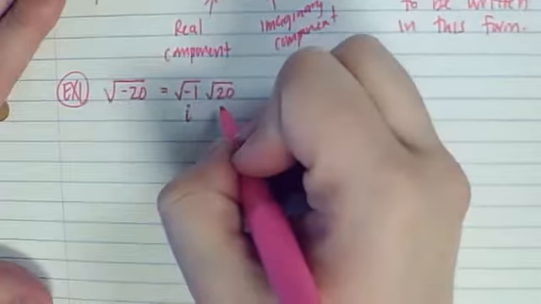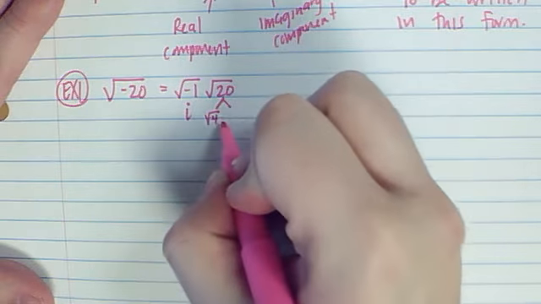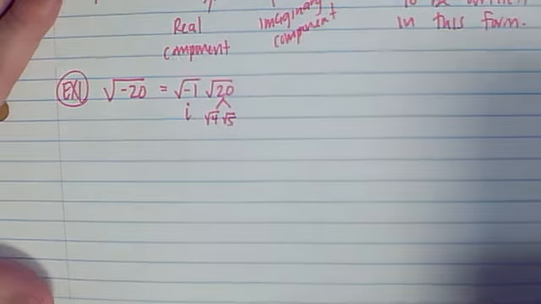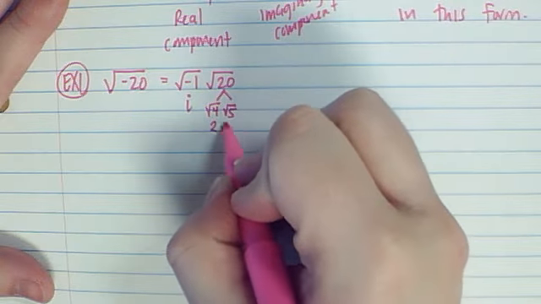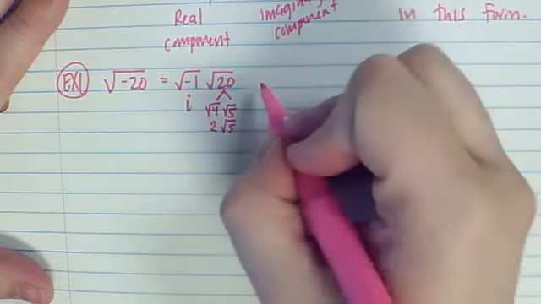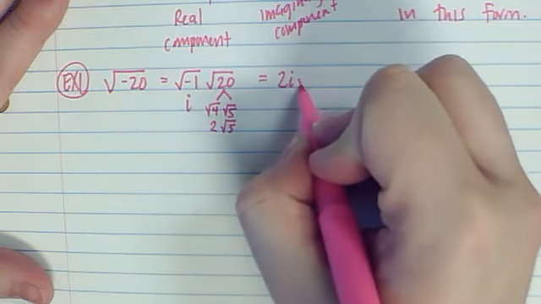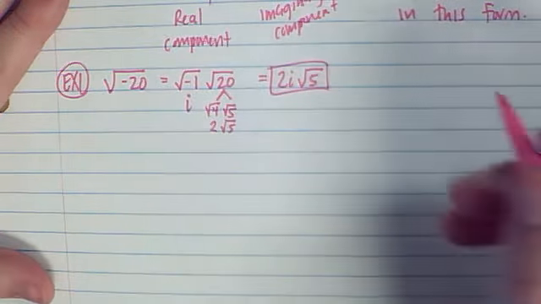Then square root of 20, I need to reduce. So the biggest perfect square that goes into 20 is 4. 4 times 5 is 20, so there we go. Square root of 4 is 2. Square root of 5, I can't go any further. So in order to write all of this combined, I'm going to have 2i square root of 5. And there's your answer.